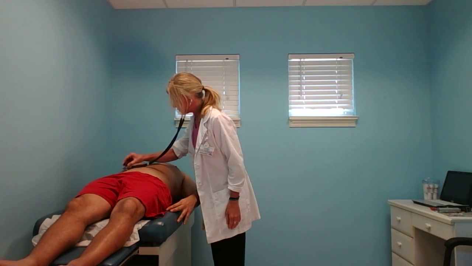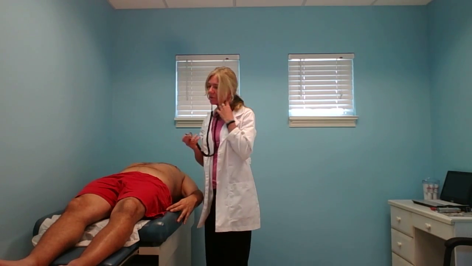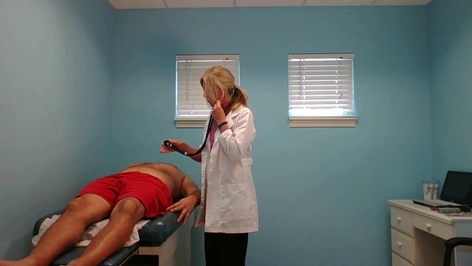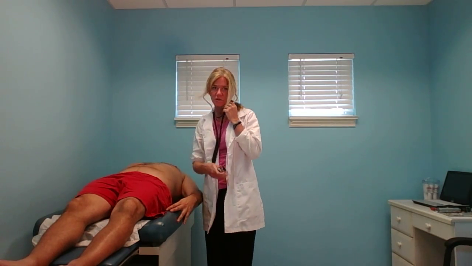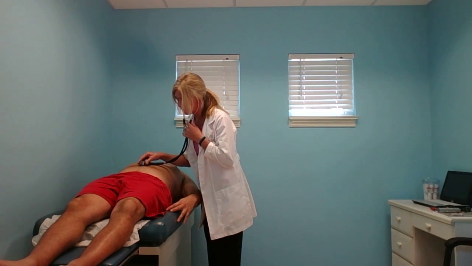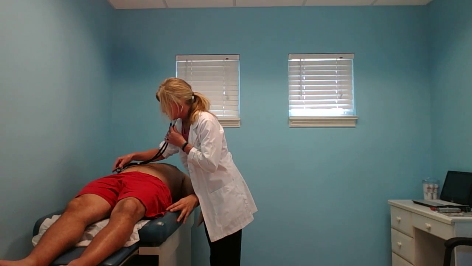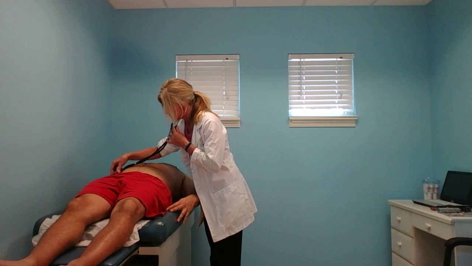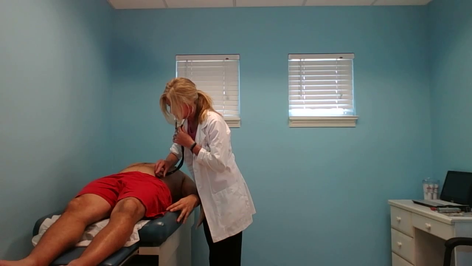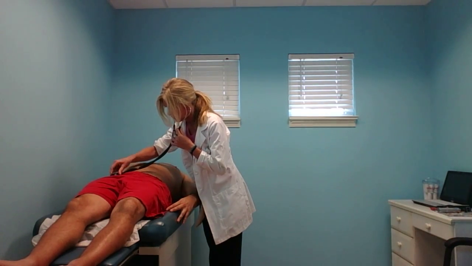Okay. I'm gonna listen to his aorta artery and his renal and his iliac and his femoral arteries with the bell of the stethoscope. And I'm listening to see if there's any thrills or bruits. That sounds good. His renal arteries. I don't hear really anything but the pulse. His iliac. And then his femoral artery.